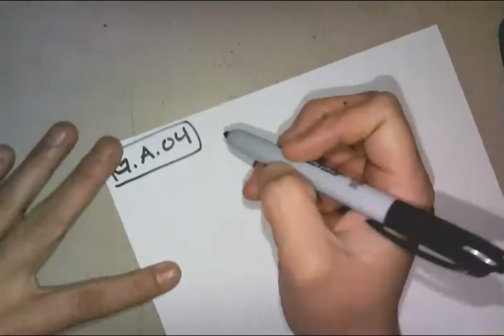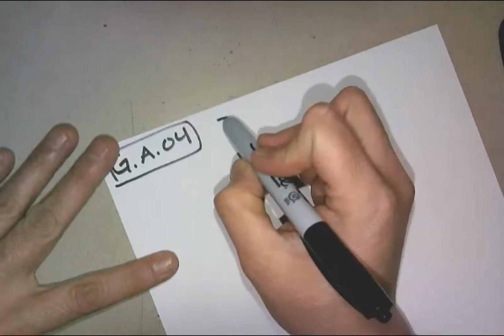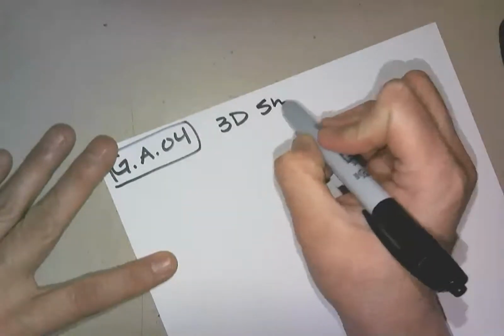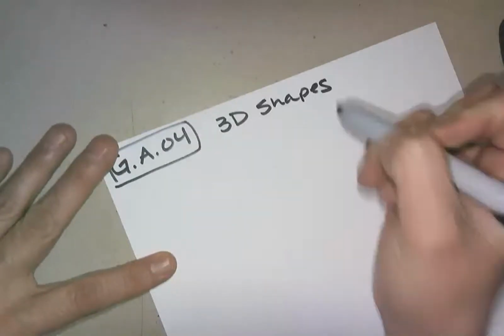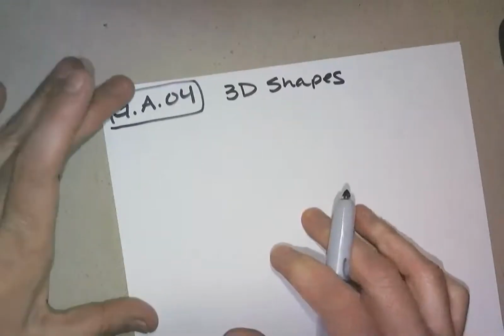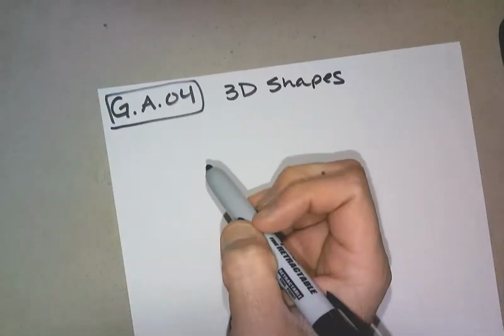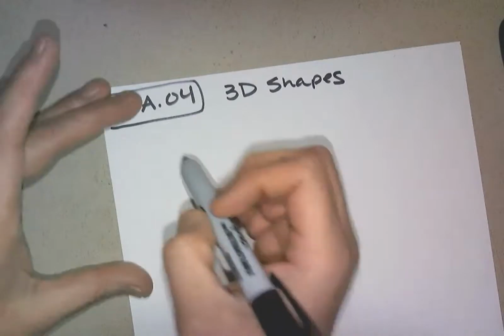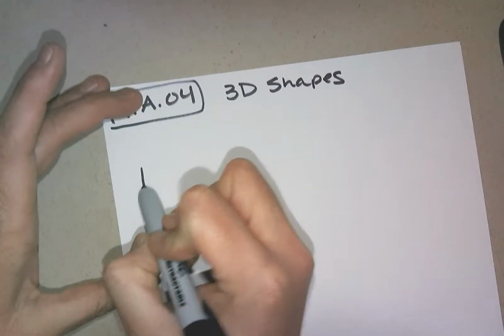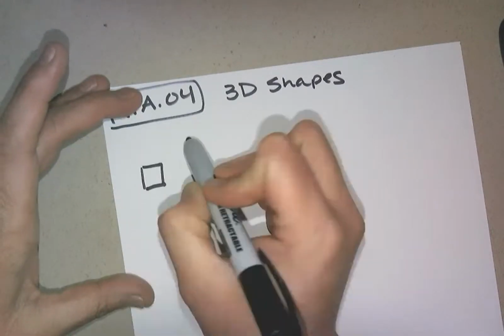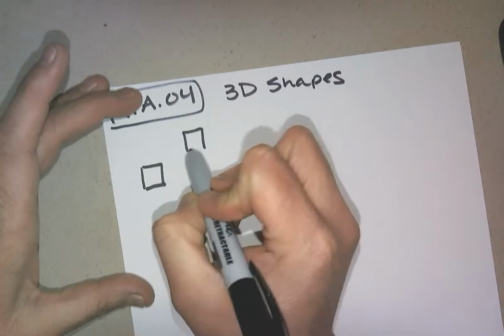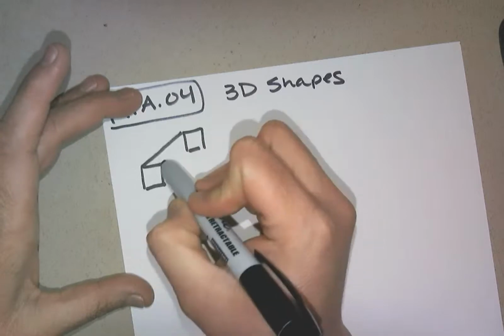And we're going to look at the 3D shapes. So when I showed you a rectangular prism, I had drawn it like this for you. And I had you connect it.